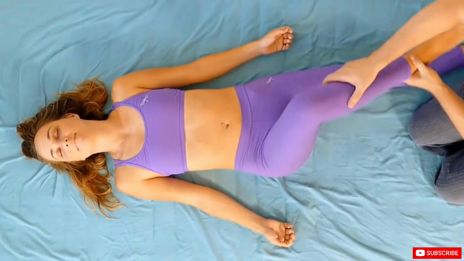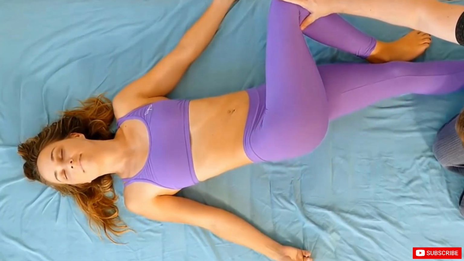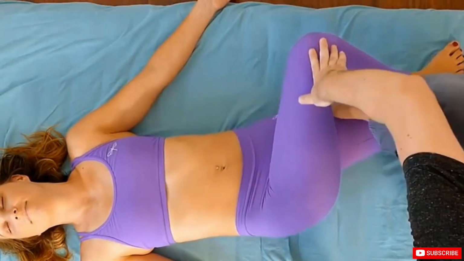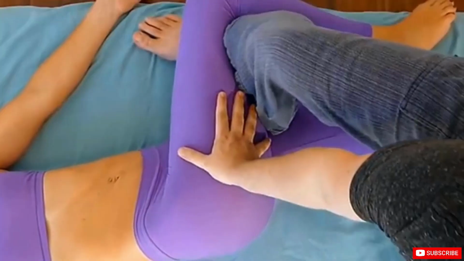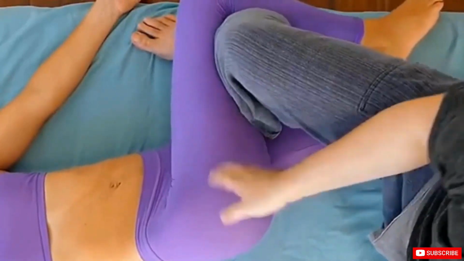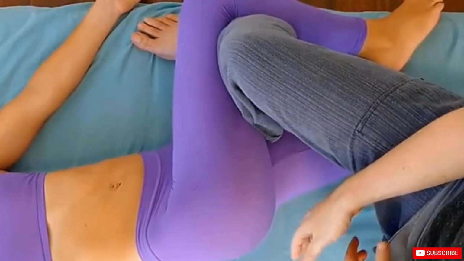I'm going to start by working through here. Just going to give her a little movement through the hips and low back. Now if I bring her over using my leg, it means that I have an extra limb to be able to move her around and access some of this.